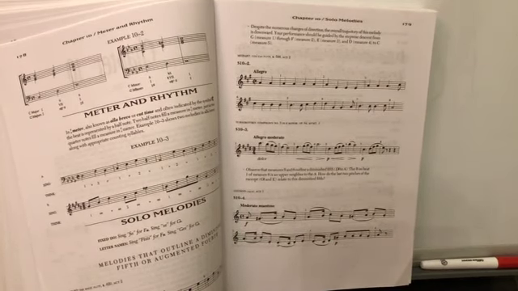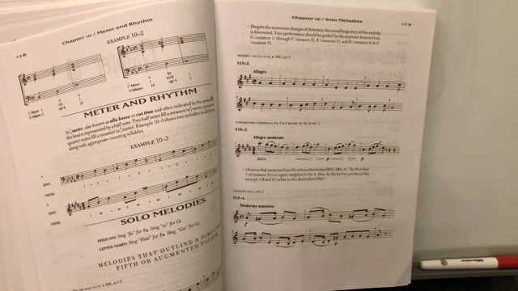I apologize. I'm having a little bit of a range issue. It's right in my break. You could take that down, or you could do it all in your falsetto. Take it down an octave.